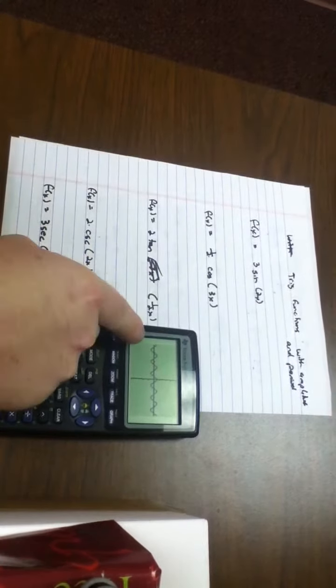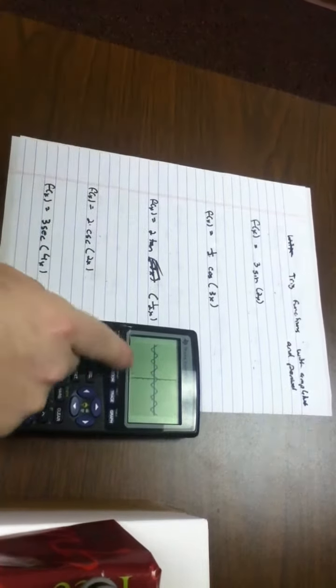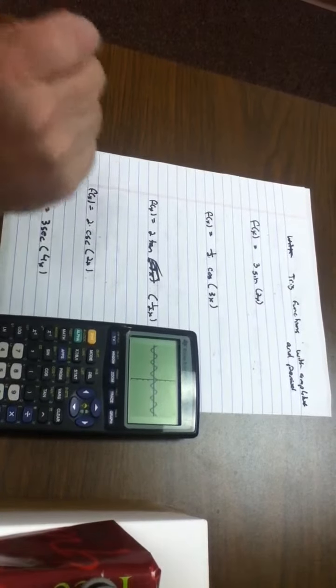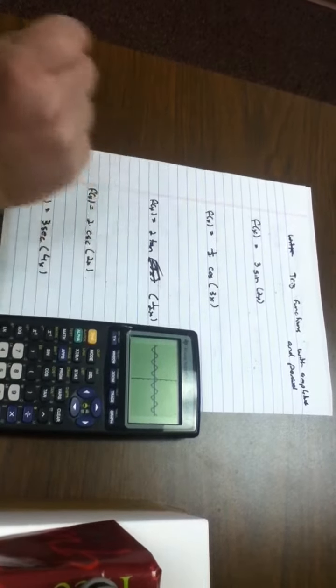The thing about the calculator, unlike what I showed you in class, I showed you how to do the quadrants. The calculator is not going to show you exactly what those quadrants are. You got to do that manually. All the calculator is going to do is give you a quick sketch of what the graph should look like after you do it manually.